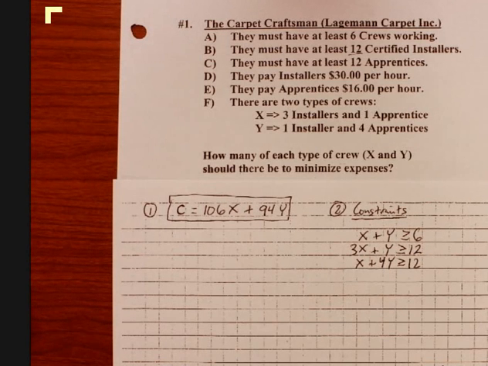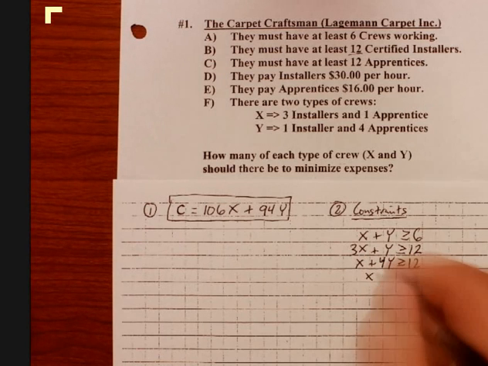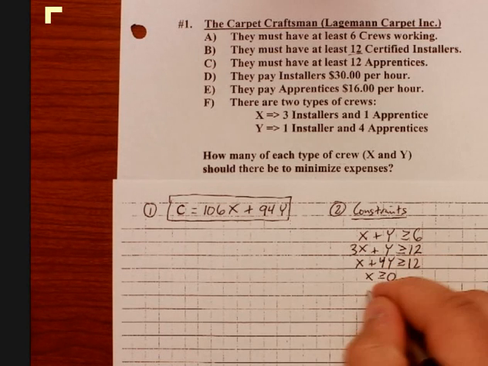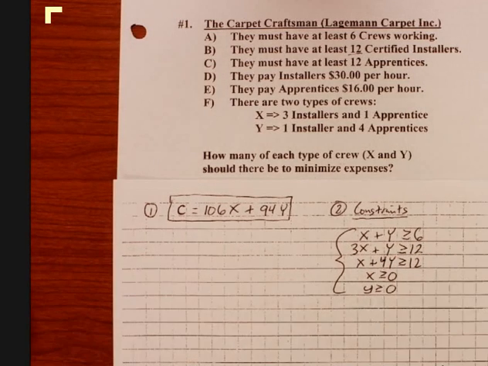Another constraint would be that my X crews, I can't have negative X crews, so X is going to be greater than or equal to 0. And I can't have negative Y crews, so Y is going to be greater than or equal to 0. This list of 5 different inequalities are my constraints then. So I want to come up with what my minimum cost is going to be, considering that those are my constraints. That's the second step in this process.